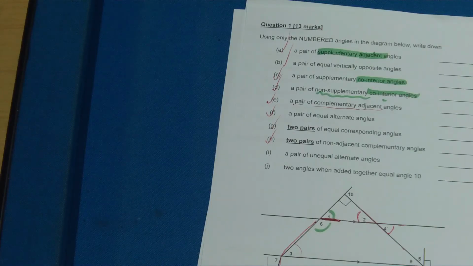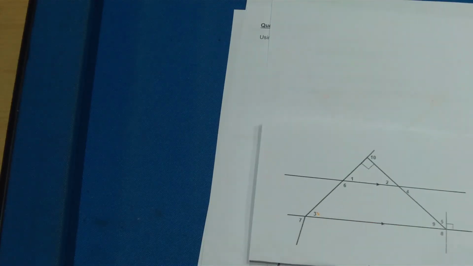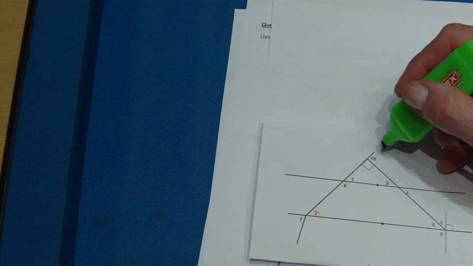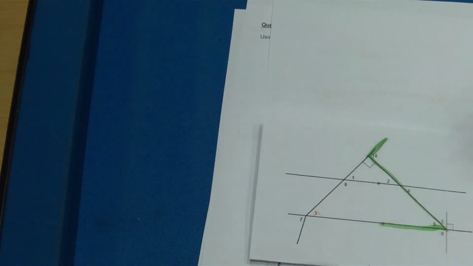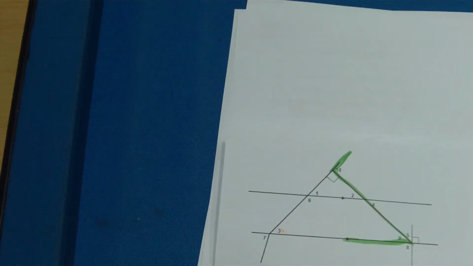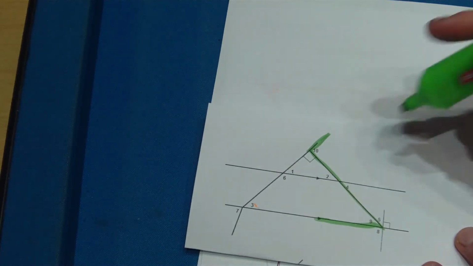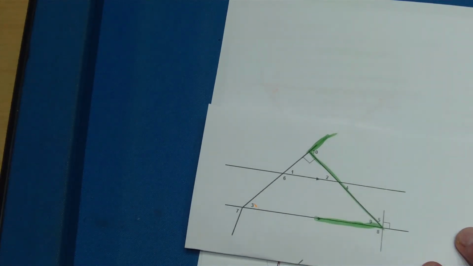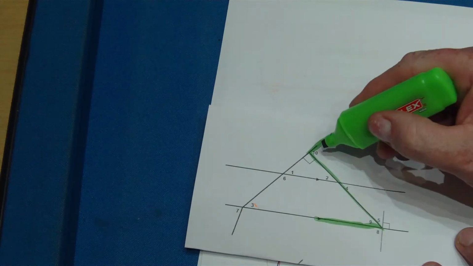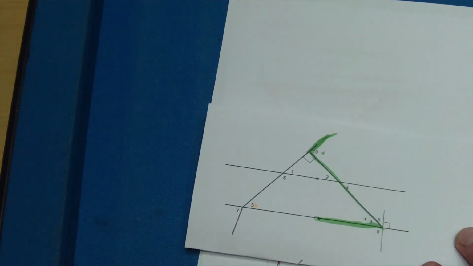A pair of unequal alternate angles. Alternate angles are in the Z shape. So I want you to look at this Z here. You see that line there? Do you see that line there? And you see that line there? That makes a Z. Do you agree? It's definitely a Z there. Check. But is this line here parallel to this line here? No. Therefore, although 10 and 9 are alternate, they are not equal because the lines are not parallel.